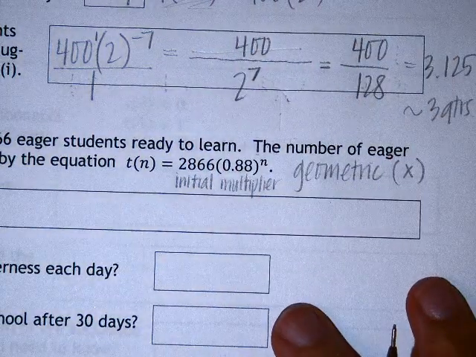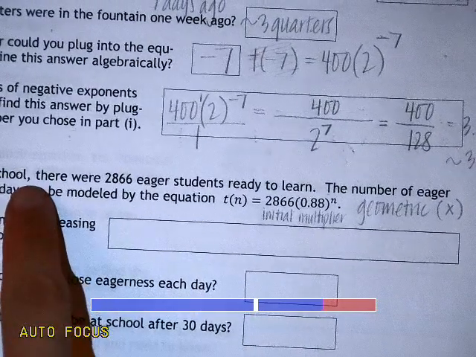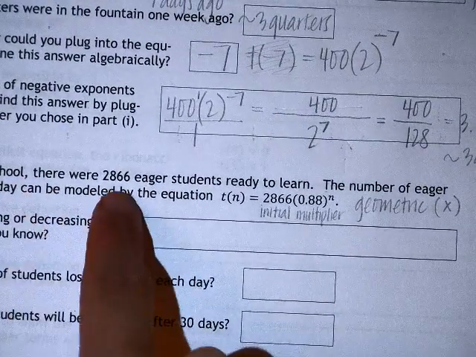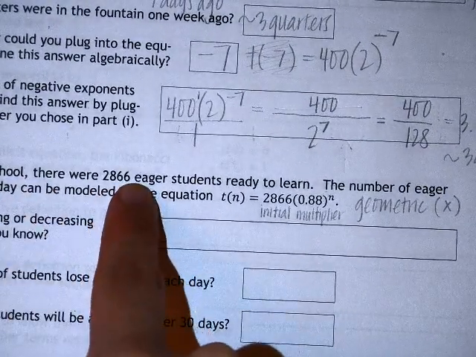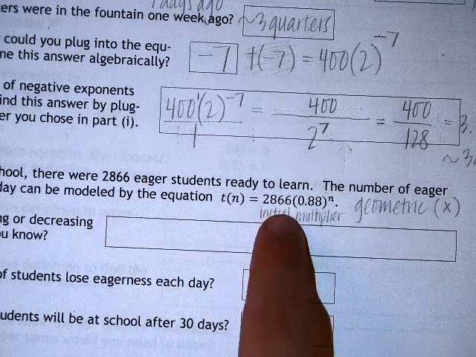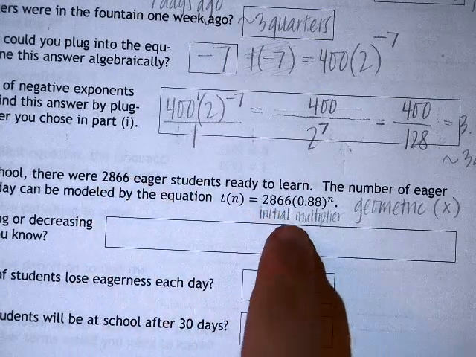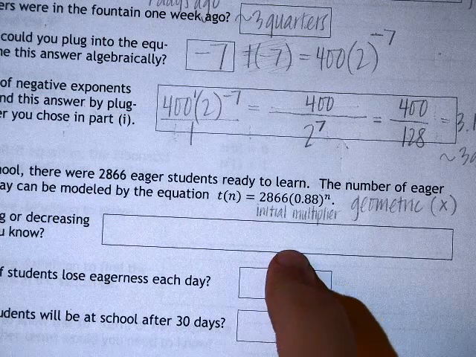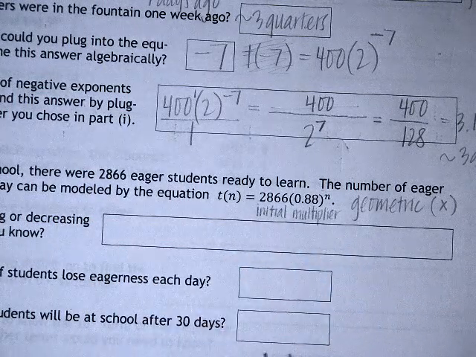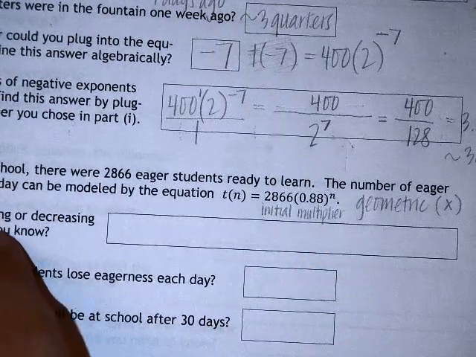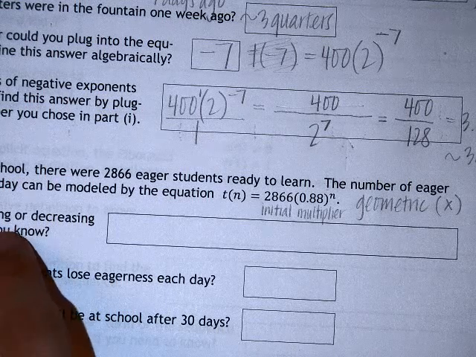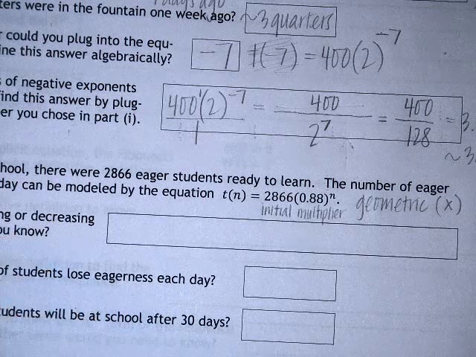Now that does actually make sense, because remember how at the beginning of the question it says on the first day of school there were 2,866 students ready to learn? Initially, we must have started with 2,866. So it actually does make sense that that's what they're calling the initial value. But in letter A it says, is this an increasing or a decreasing sequence? And how would you know?